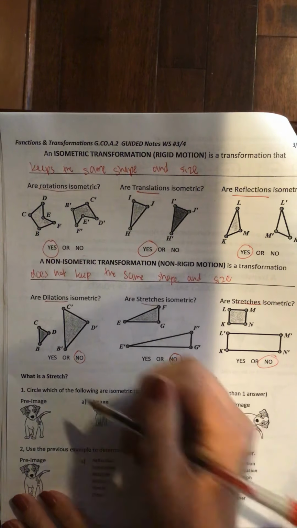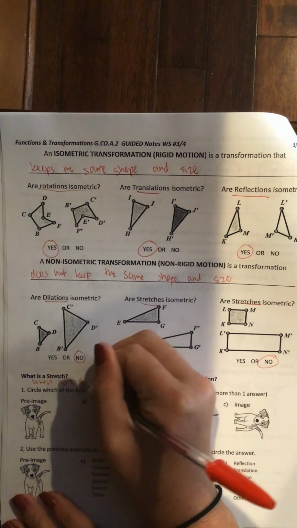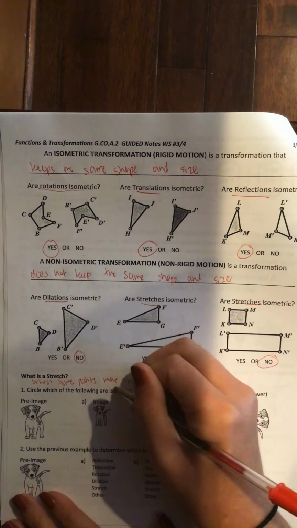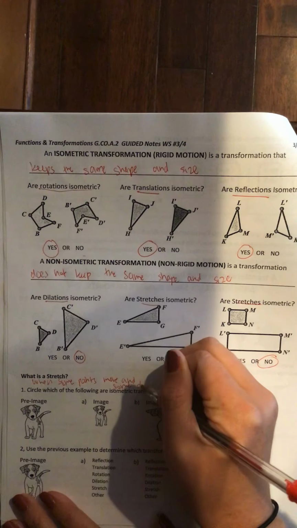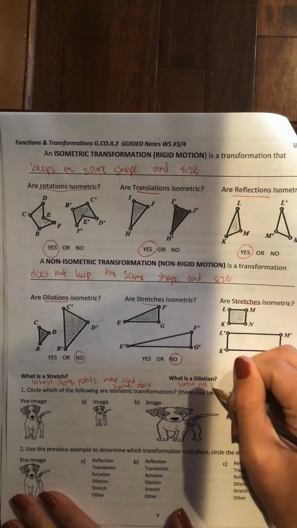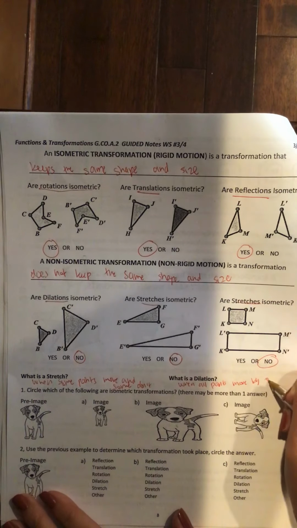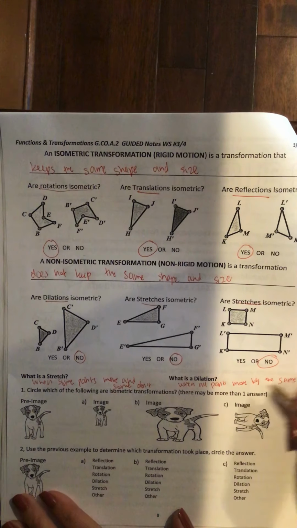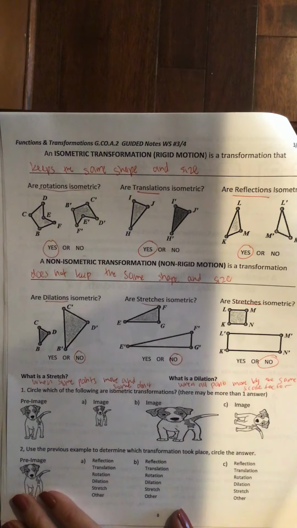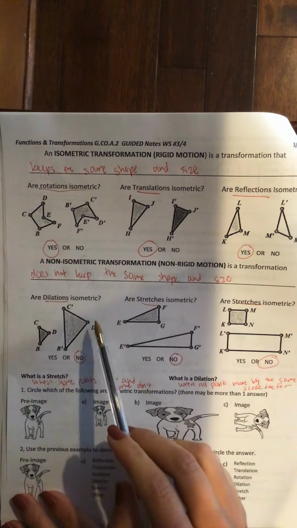What is a stretch? When some points move and some don't. And then a dilation is when all points move by the same scale factor. Meaning if it's a dilation, the shape is going to look the same. It's just either going to be bigger or smaller.